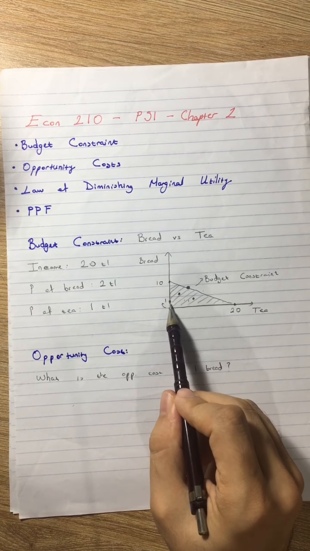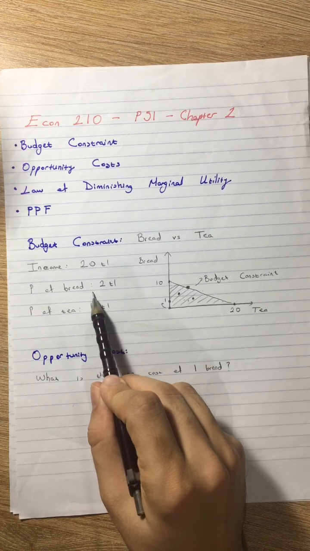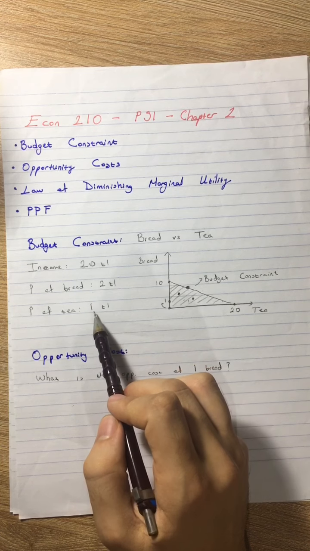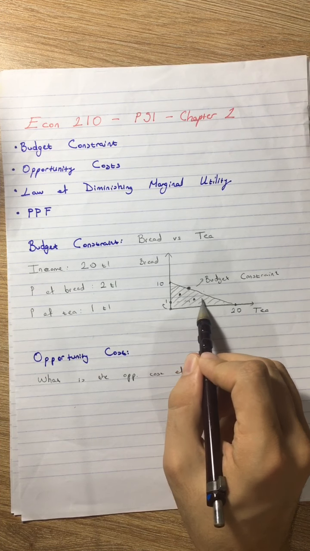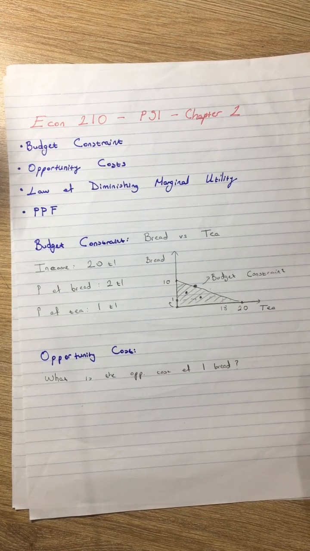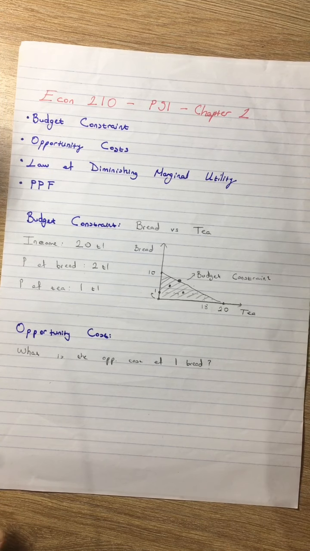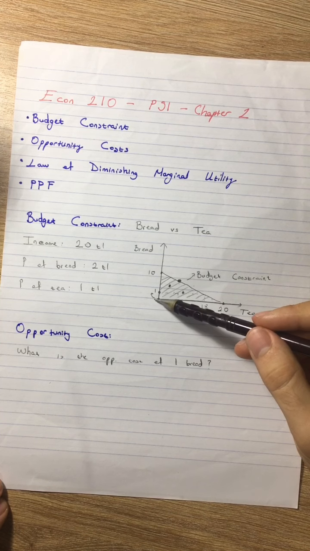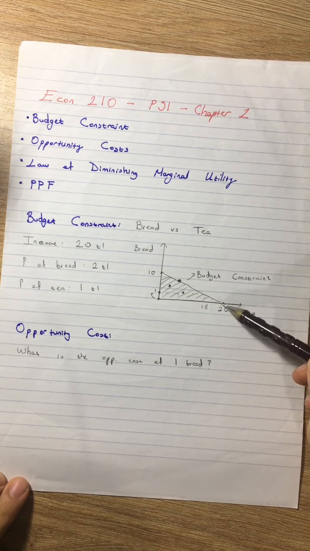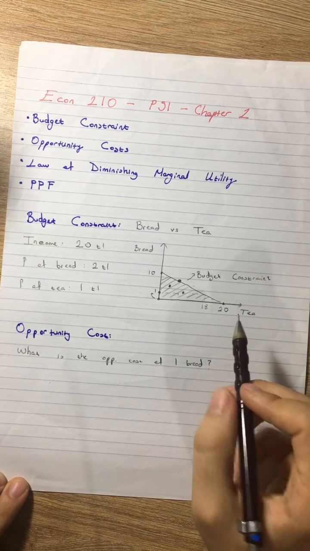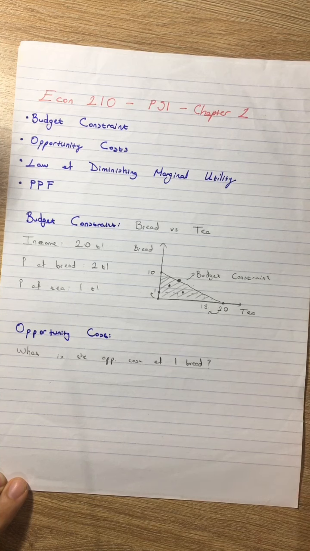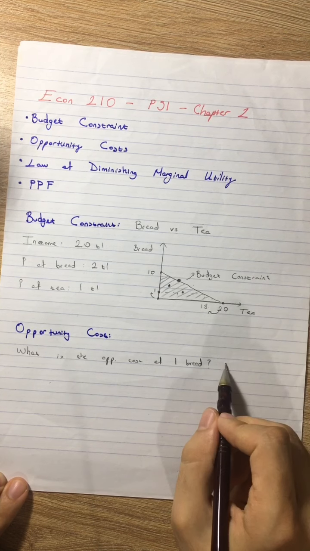If I want to have one bread, I'm using 2 liras of my income, so I have only 18 now, and I can buy only 18 units of tea. So see what happens here. As I go from 0 to 1 bread, I am giving up 2 units of tea. So the opportunity cost of getting 1 bread is 2 teas.